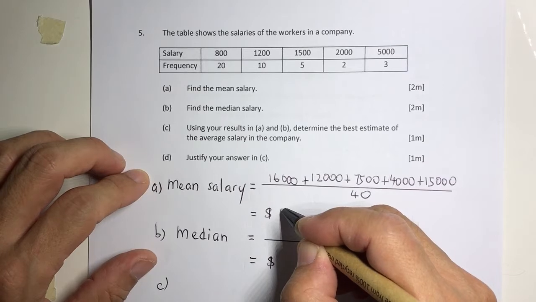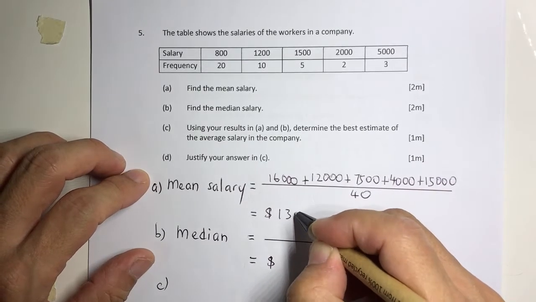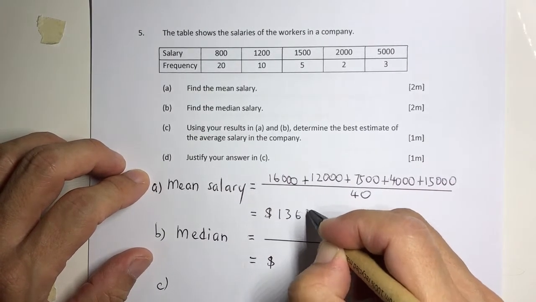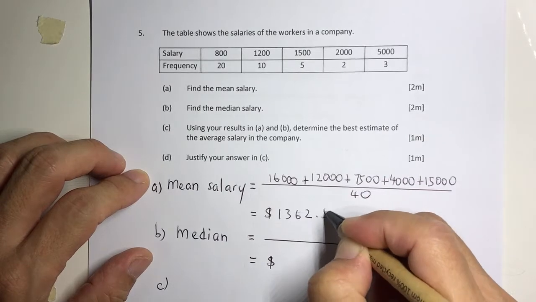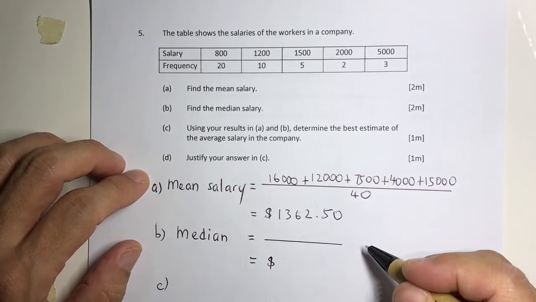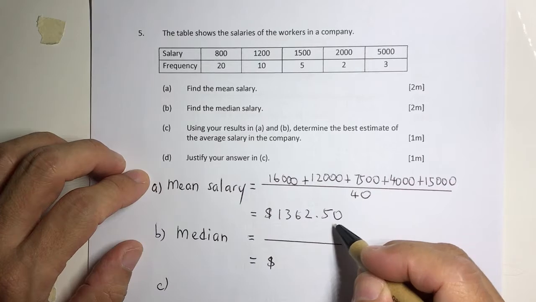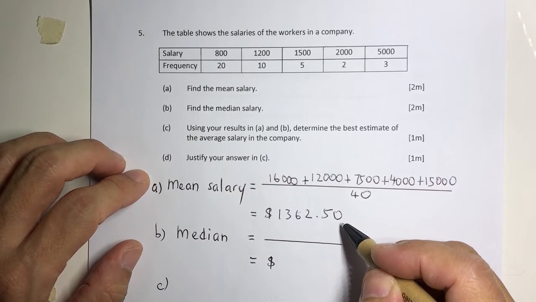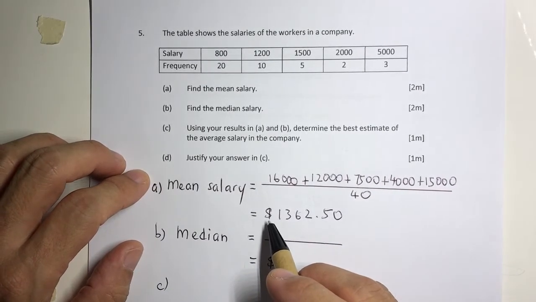Averaging it, we will have 1,362 and 50 cents. For money, we must put to 2 decimal places, and we need to write the unit dollar.